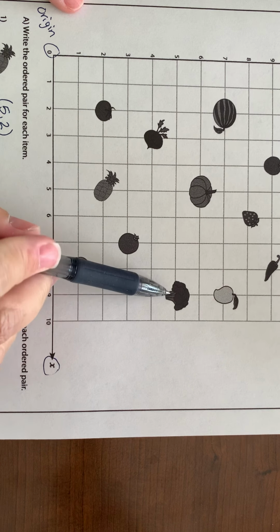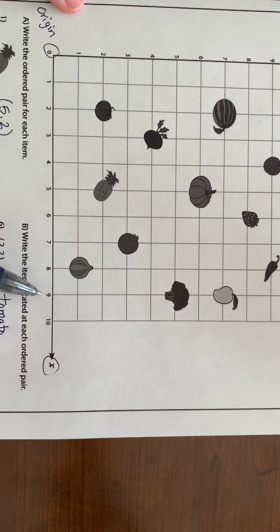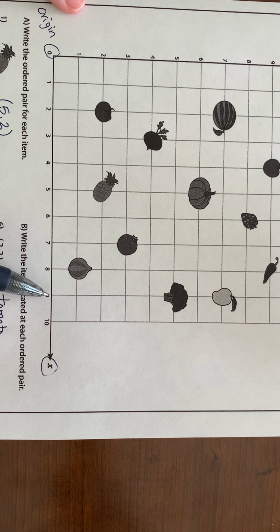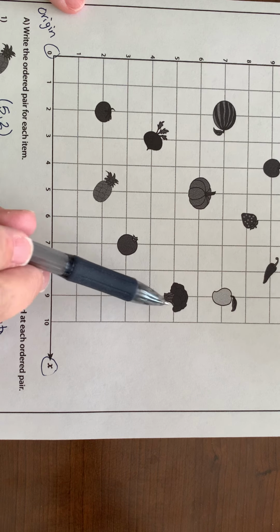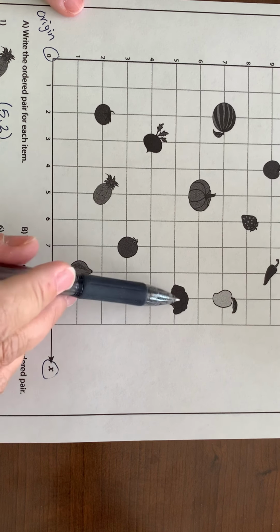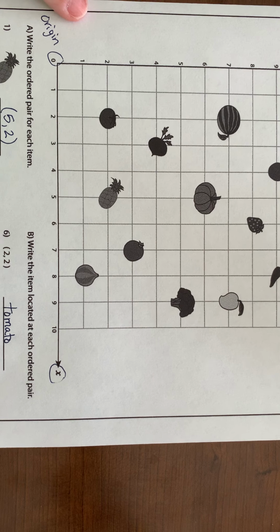Now, why wouldn't it be the broccoli? The broccoli is on 9. But look at what happens if I count up for the broccoli. 1, 2, 3, 4, 5. So the broccoli would be at 9, 5, not 9, 7.